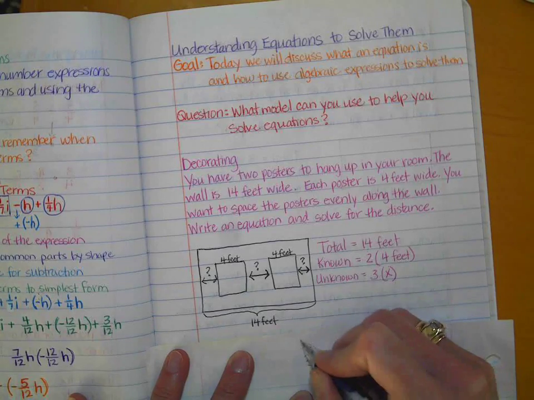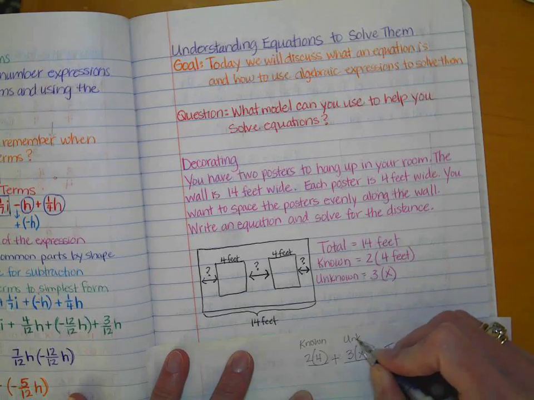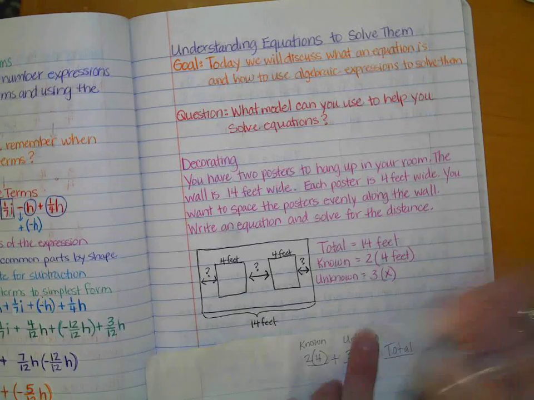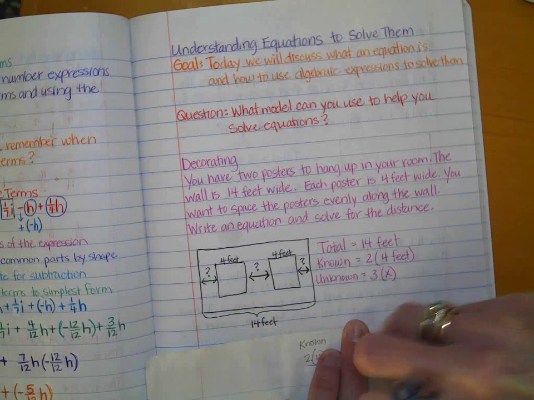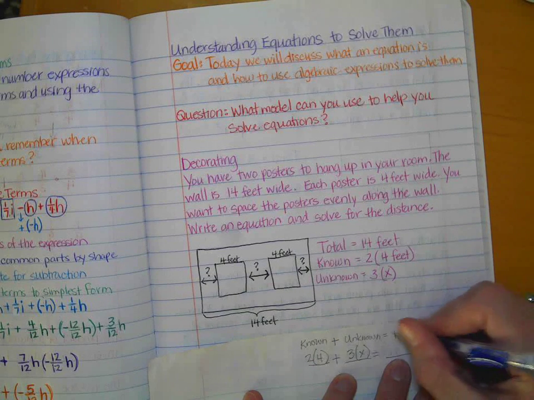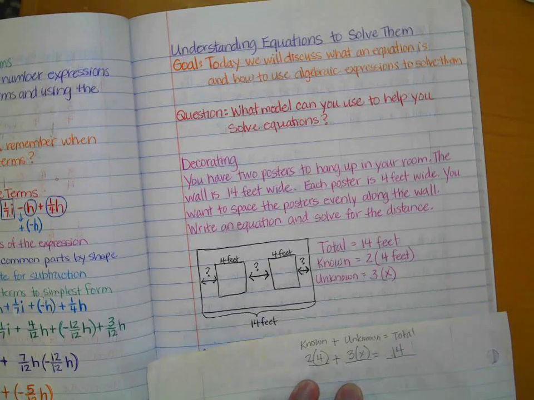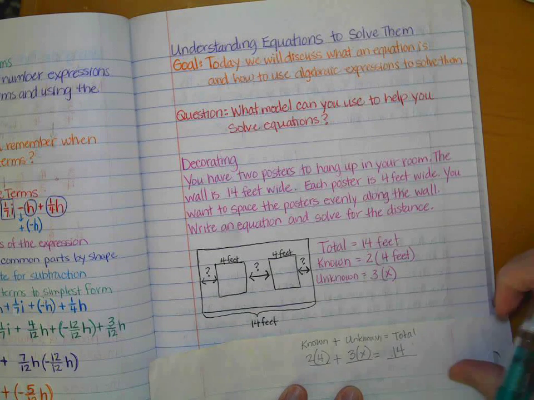So this is the known, this is the unknown, and let's move the word total up here so we can keep the words together. So we have known plus unknown equals total, and we know the total is 14. And what you've just done is create an equation that is very easy to solve.